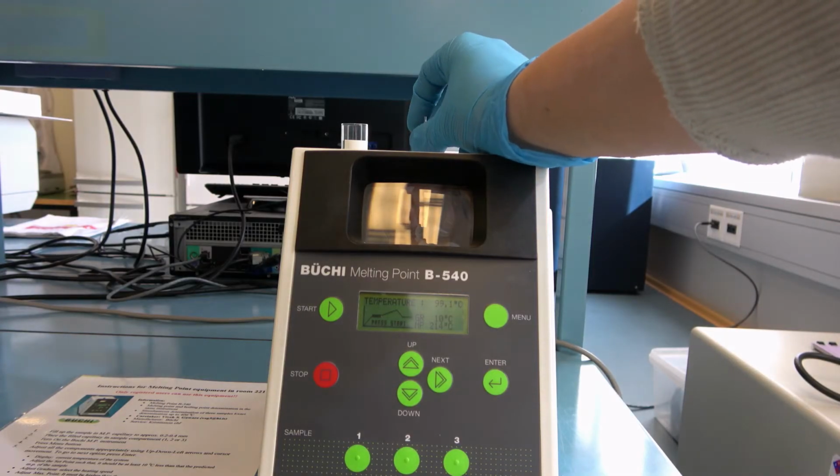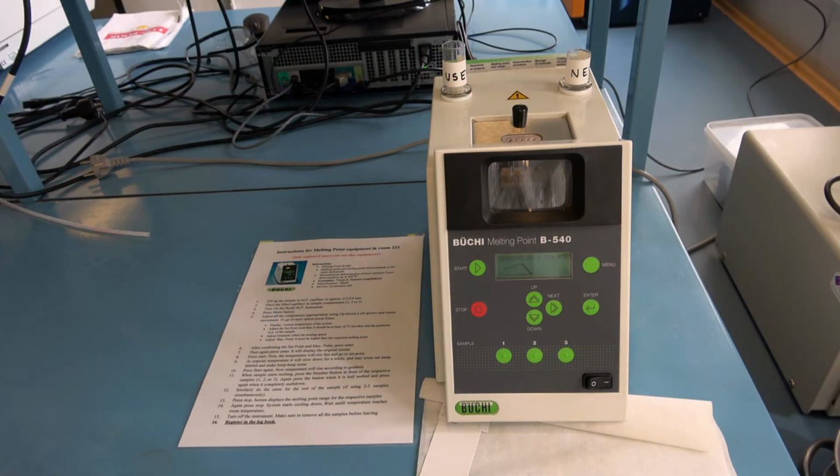Finally, the sample is removed and placed into the used tube on top of the device. The instrument is then given time to cool down to room temperature, and then the instrument can be turned off.